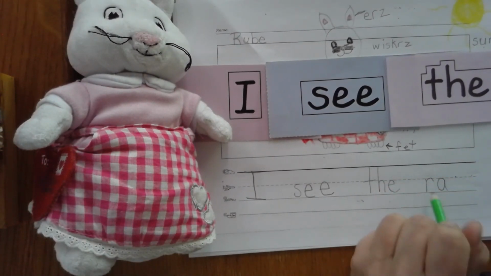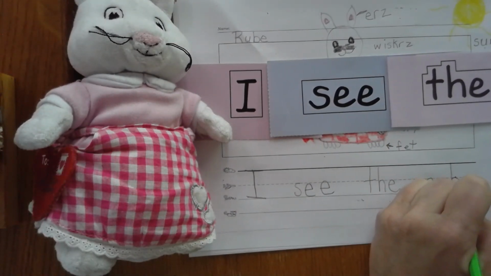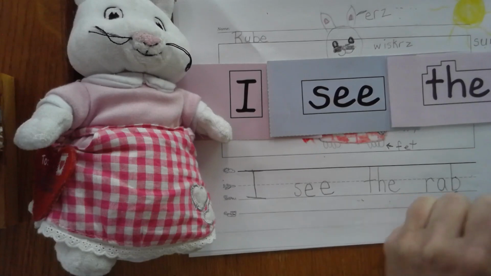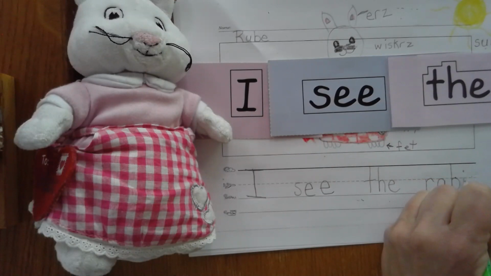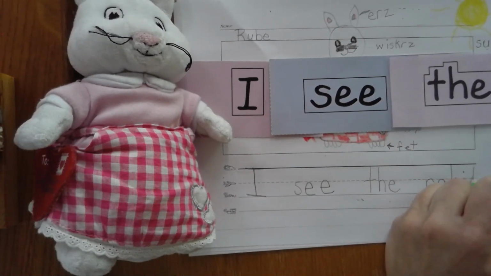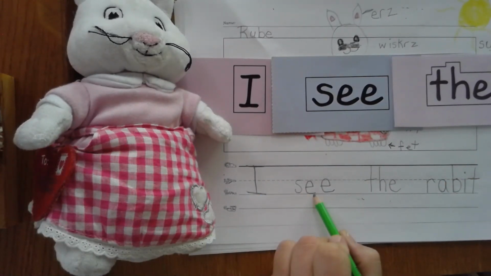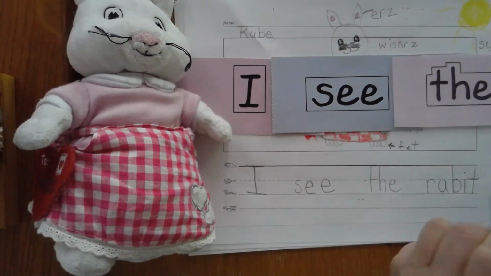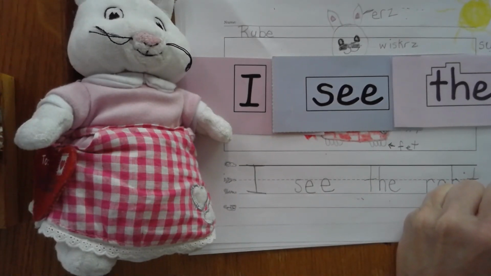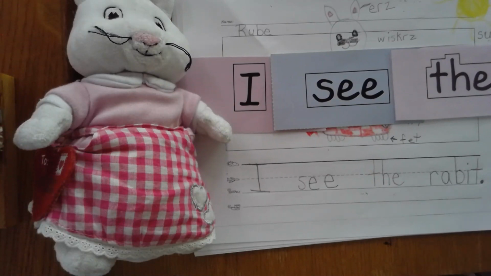A, b, r, ab, b, I, itchy, itchy eye, ab, it, t, t. I see the rabbit. And I got to put a period, just like we talked about with our writing last week. I'm giving somebody information, so I'm going to put a period at the end of my sentence.